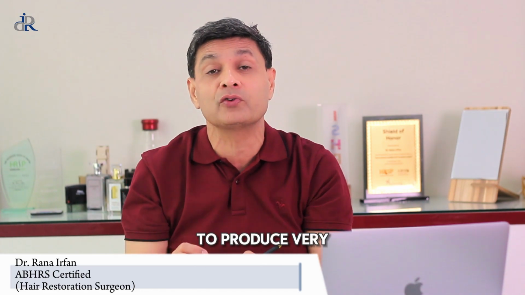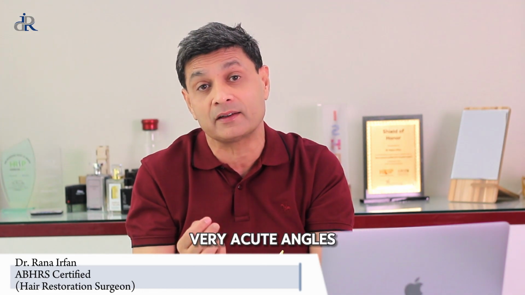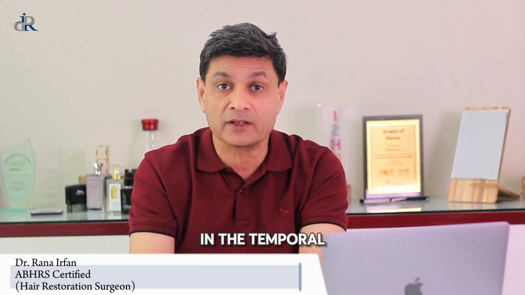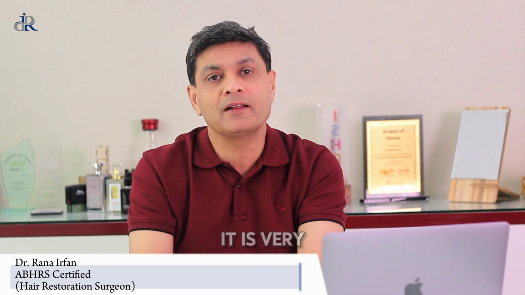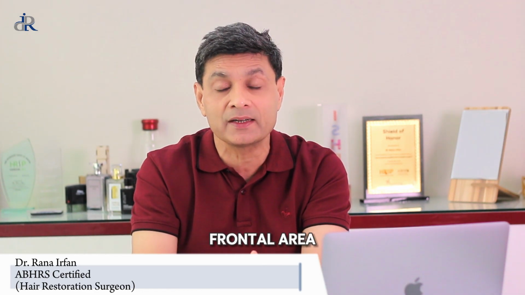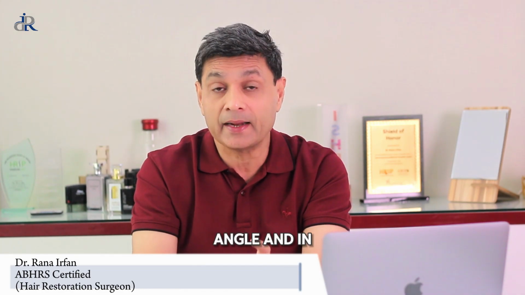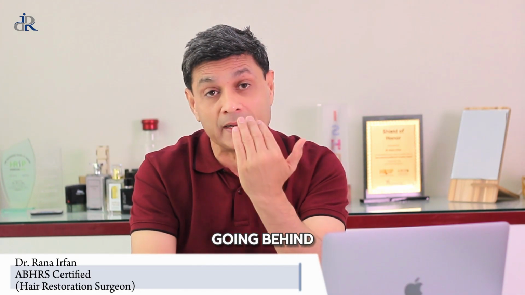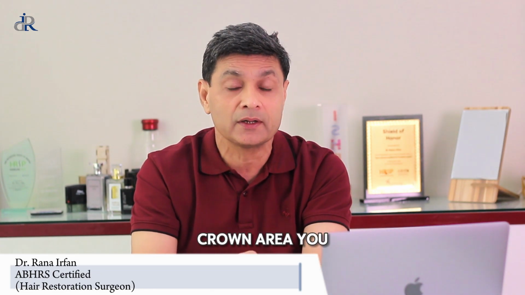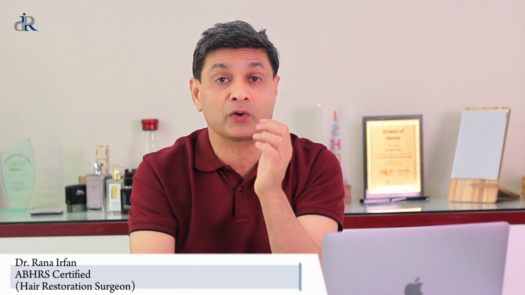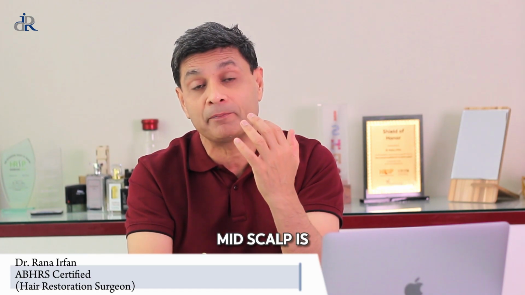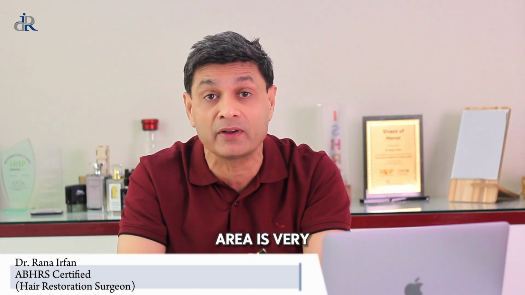and you need to produce very acute angles in the temporal area if you are interested to produce natural looks in the temporal area. It is very important. It is very important to produce natural angles in the whole scalp. In the frontal area, it is a different angle, and in the mid scalp, if you are going behind from the front to the vertex area or crown area, you have to be careful, because the angle in the frontal scalp is different, the angle in the mid scalp is different, and the crown area is very different.